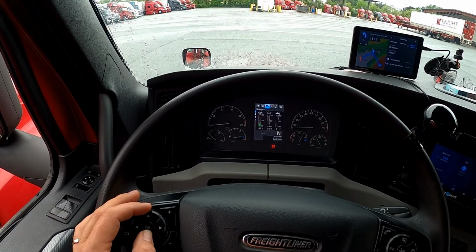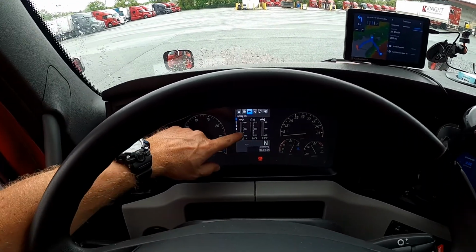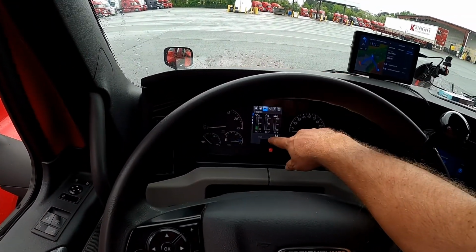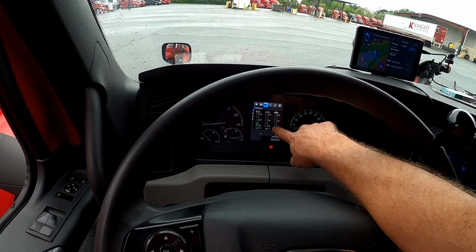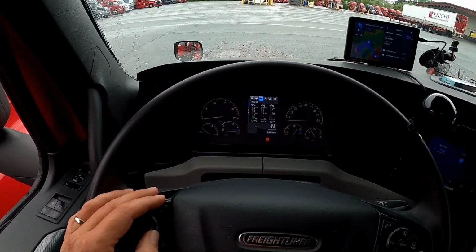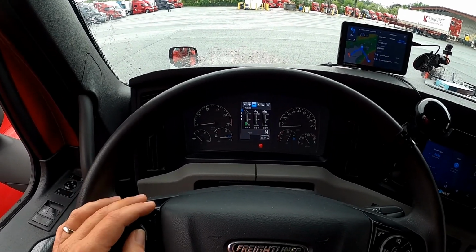Go over here, got some gauges, got your water temperature right there. This, if I remember correctly, has to do with your axles, your inner axle and your drive axle. So it gives the temperature of the fluid and so forth in the axle.